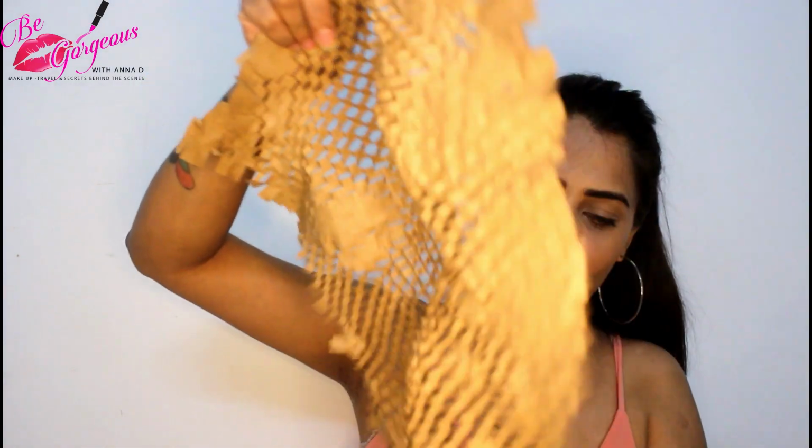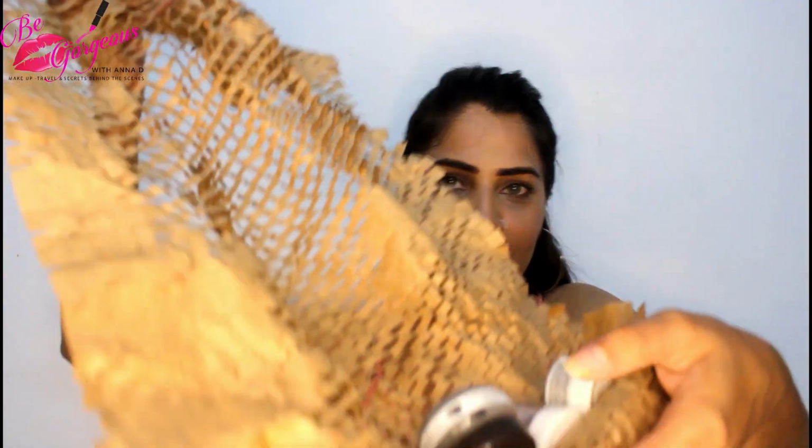I don't know what that bird is called, it's there in my head but just not coming to my tongue. So this is what the packaging looks like, and there are these glass jars.